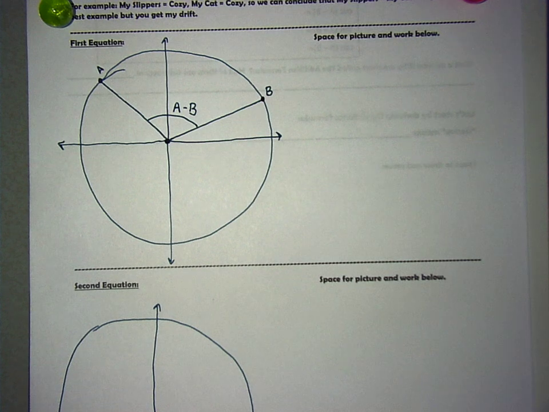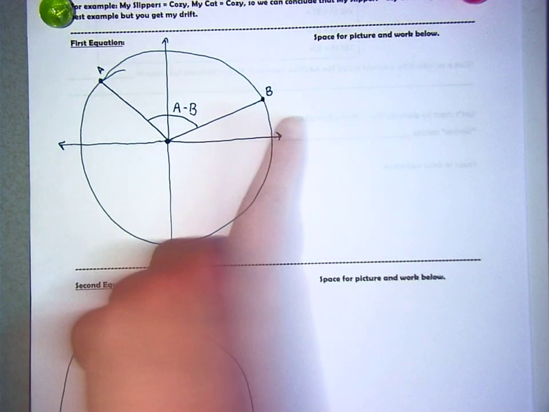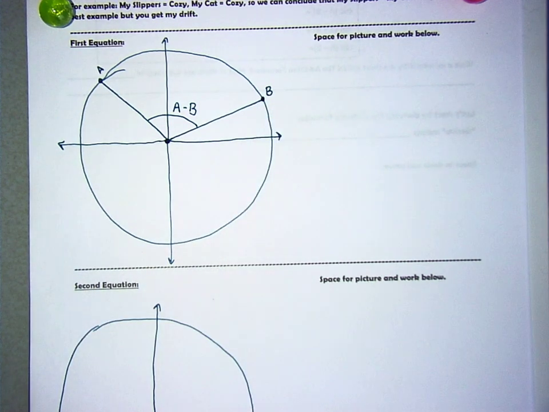So suppose A was 150 degrees and B was 15, then you would take 150 minus 15, it'd be 135. This angle would be 135. Everybody okay with that so far?